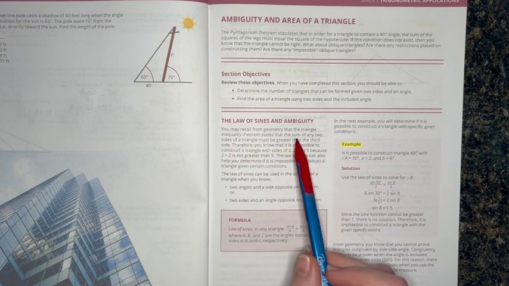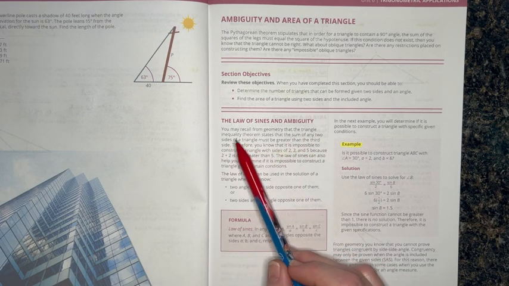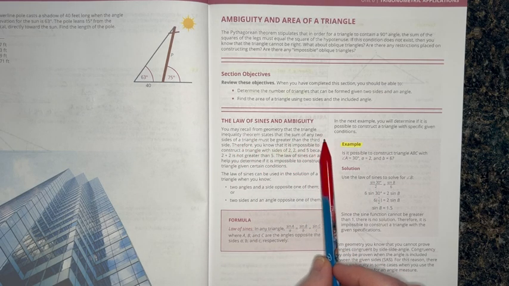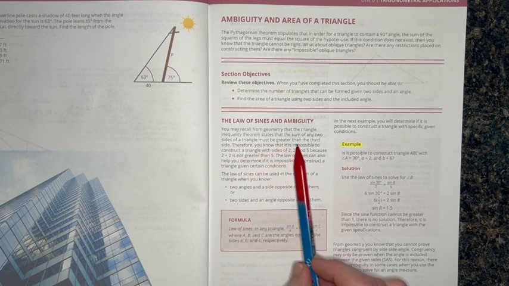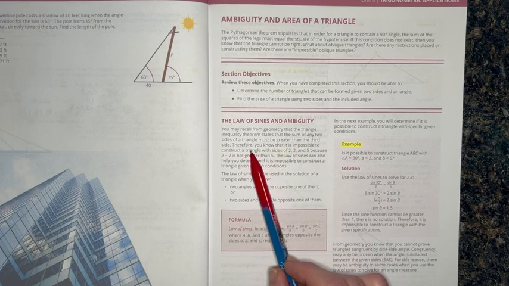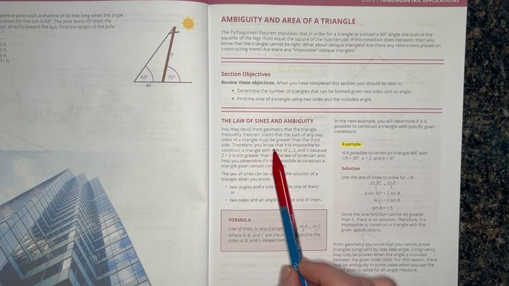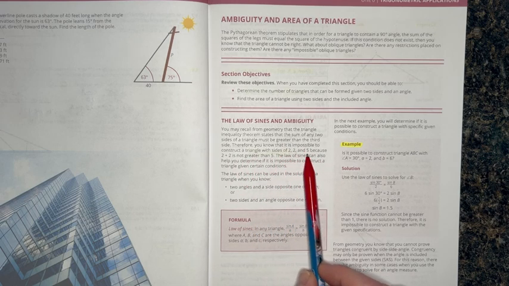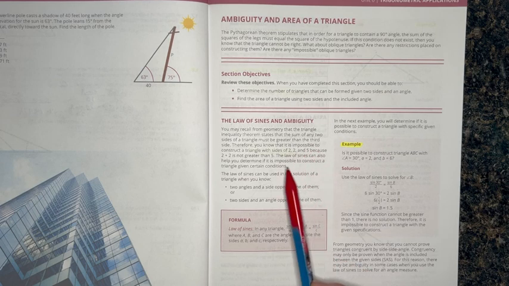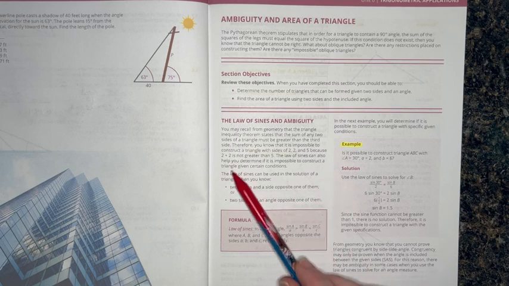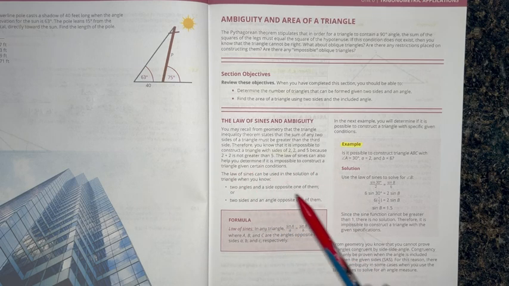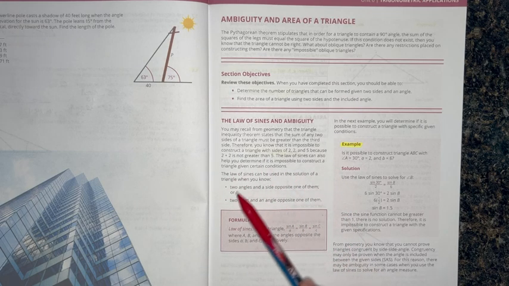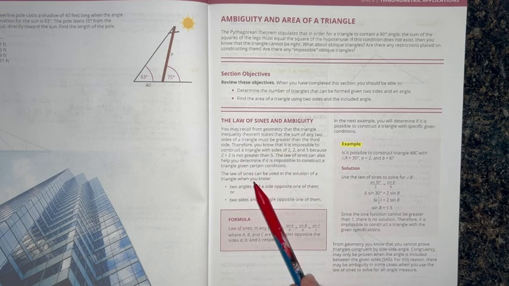So it says here, you may recall from geometry that the triangle inequality theorem states that the sum of any two sides of a triangle must be greater than the third side. Therefore, you know that it is impossible to construct a triangle with sides of 2, 2, and 5, because 2 plus 2 is not greater than 5. The law of sines can also help you determine if it's impossible to construct a triangle given certain conditions. Now, they're just restating the law of sines and the information that you need.